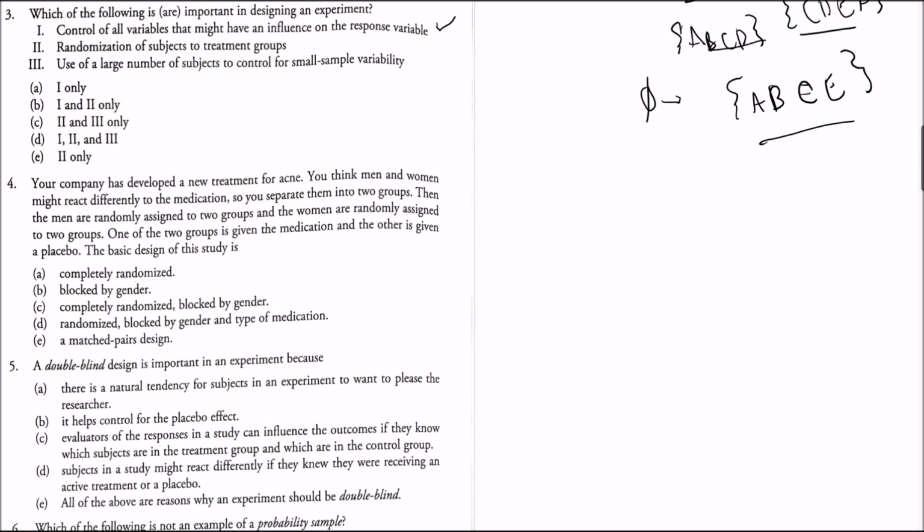Randomization of subjects to treatment groups. So yep, random assignment, right? So randomization is important in designing an experiment. Use of a large number of subjects to control for small sample variability. Yeah, so if you use more subjects, you reduce the variability of the sample, and so that's what we're looking for. That's called replication. So this is true. So the answer is D, all 3.